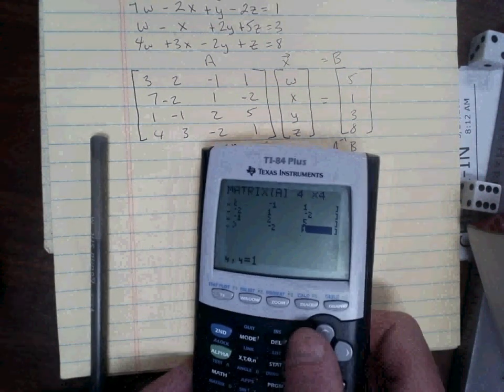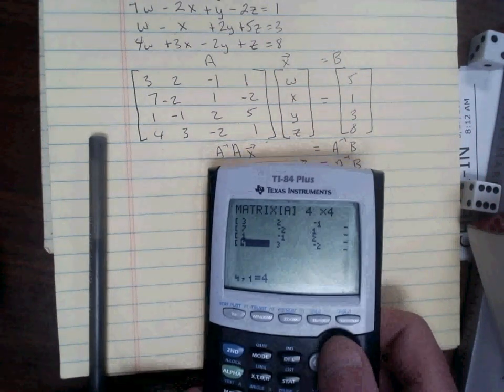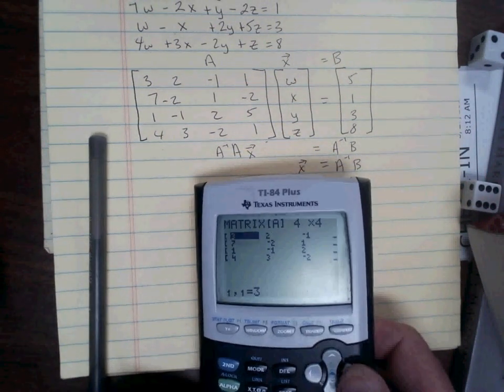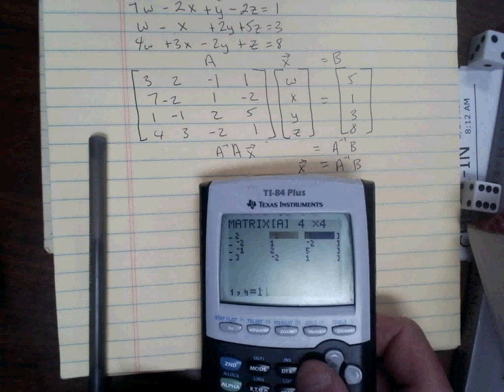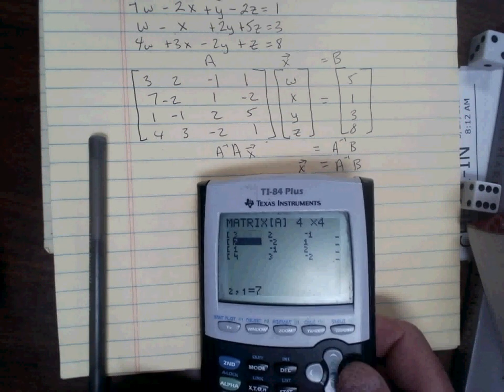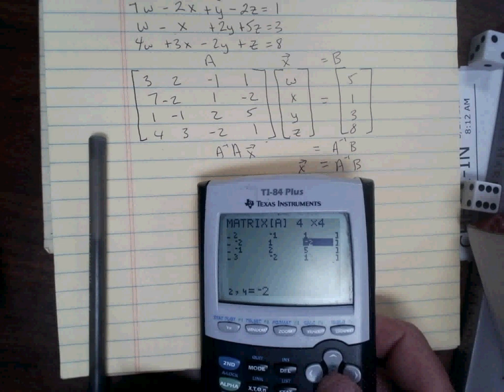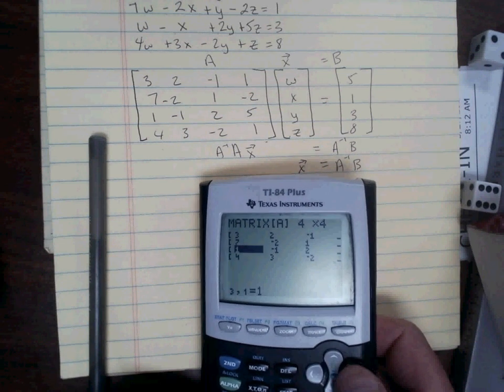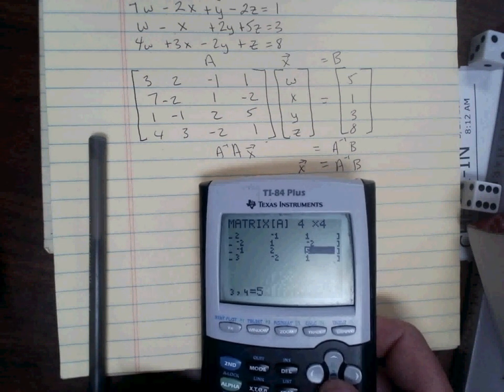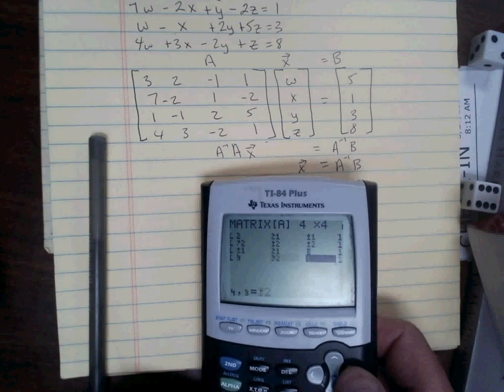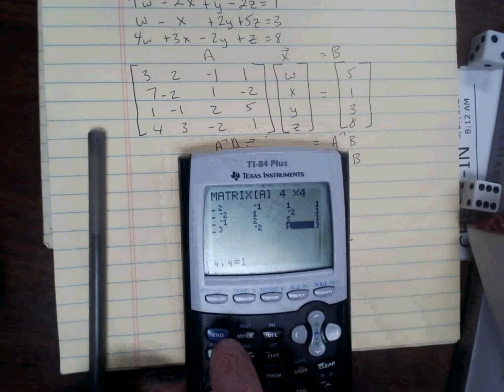Double check real quick. Especially make sure you got all your negative signs in there. 3, 2, negative 1, 1. 7, negative 2, 1, and negative 2. 1, negative 1, 2, and 5. 4, 3, negative 2, and 1. All right, that one's good.